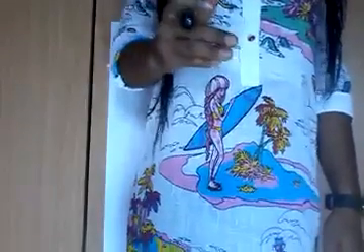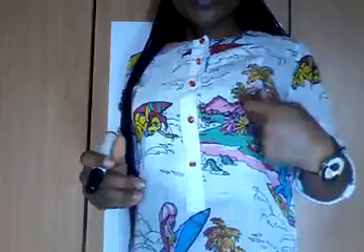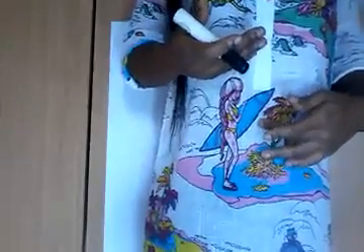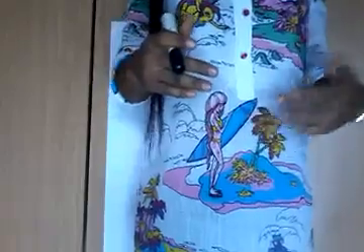Then the second set of measurements we're going to be needing are your vertical measurements. So basically your shoulder to your bust point, and then your shoulder to your under bust, the underneath of your bust, and then your shoulder to your navel. Those are basically the vertical measurements we're going to be needing for the front bodice.